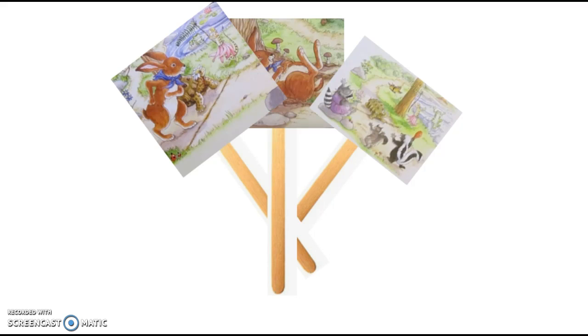To retell the story today, you will need 3 popsicle sticks with 3 different pictures on them. Pause the video and get your materials now.